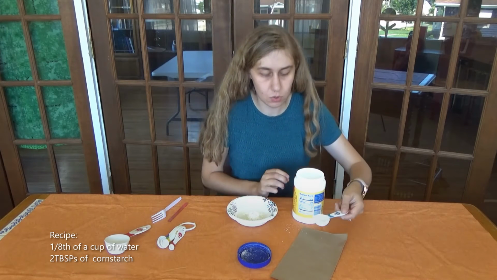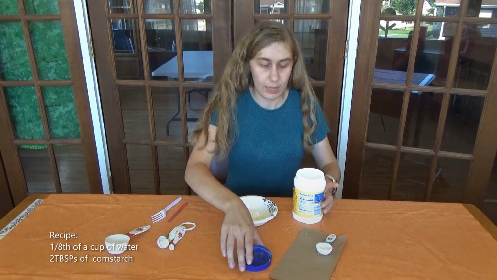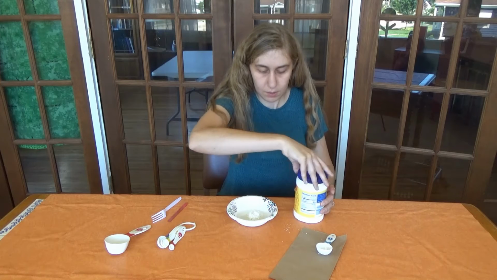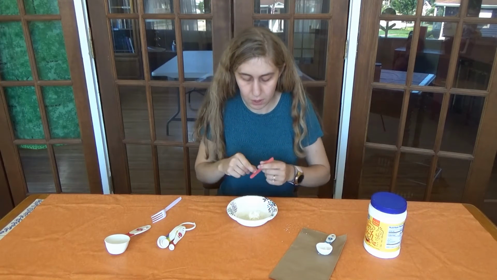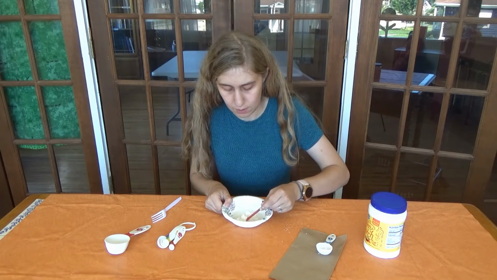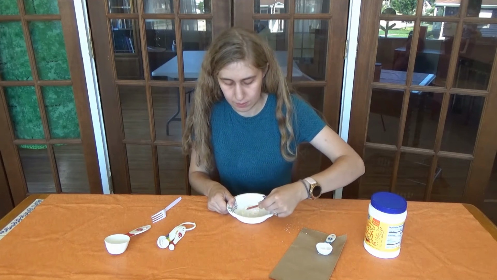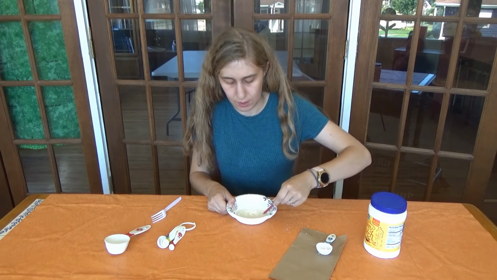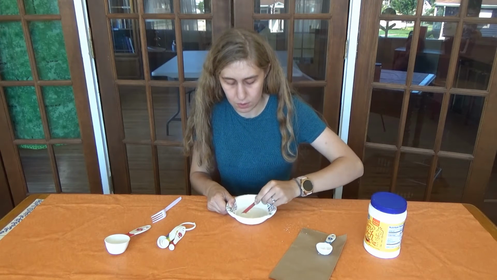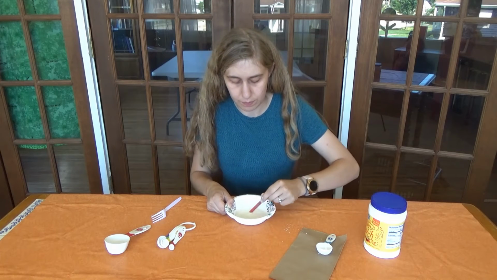Alright, so that's 2 tablespoons of cornstarch. I'm going to put that lid back on so I don't have anything spraying everywhere. And then we are going to mix. Now, ooh, it's already kind of sticky, but the idea is that we want to get it kind of spread out in the water.